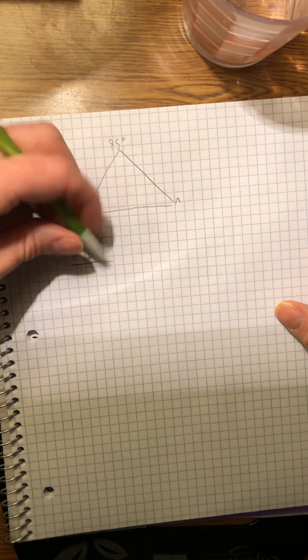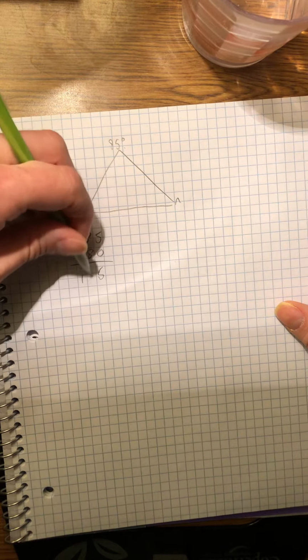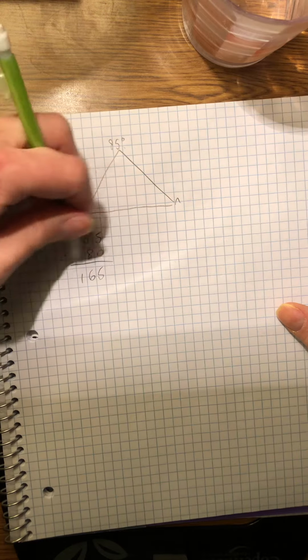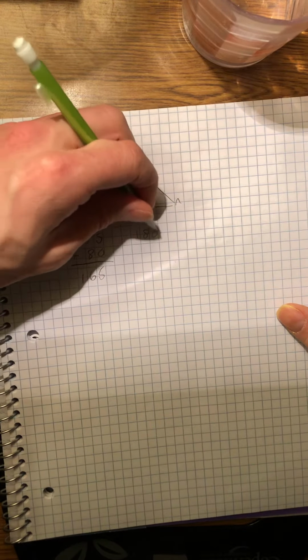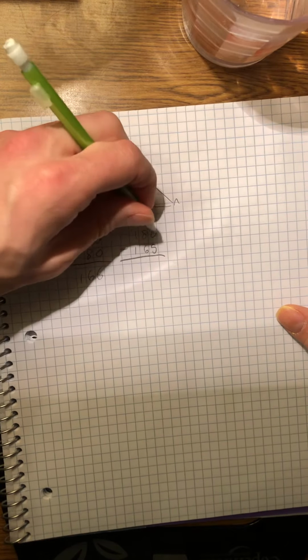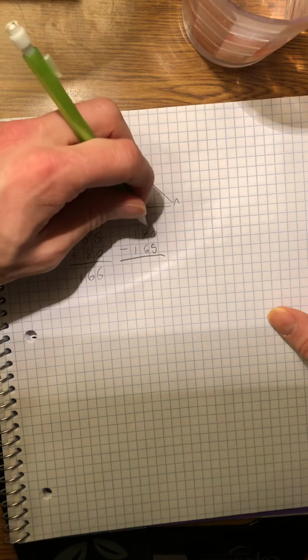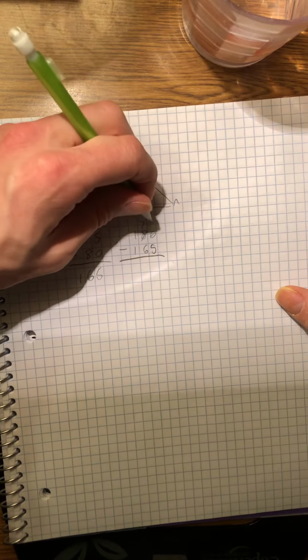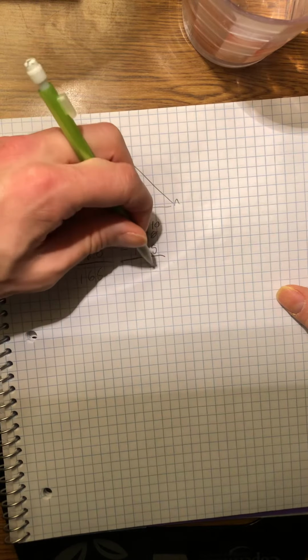So 5 plus 0 is 5, 8 plus 8 is 16. Subtract that sum from 180. So write 180 minus that, 165. So 0 minus 5, you have to carry the 1 from here. So 8 becomes 7, and then 0 becomes 10. 10 minus 5 is 5.